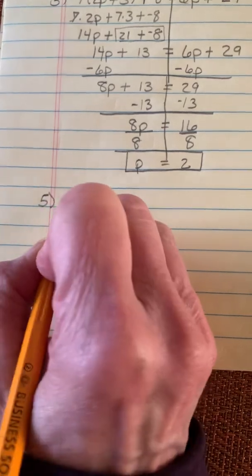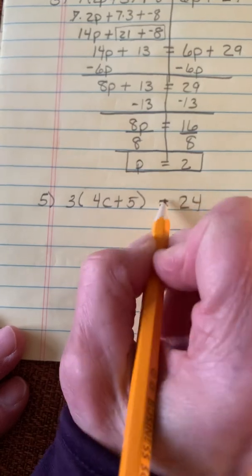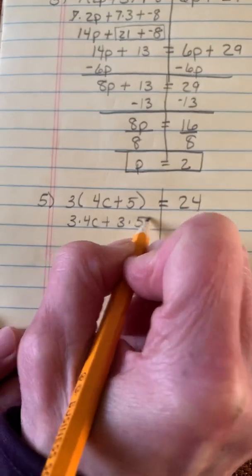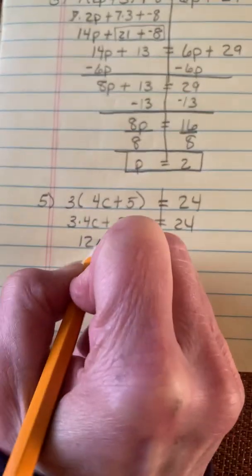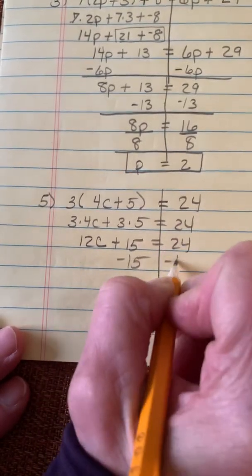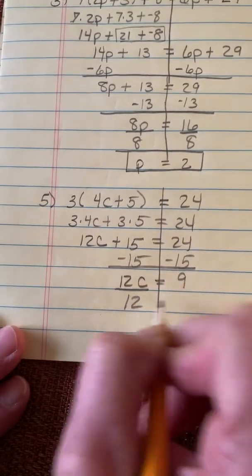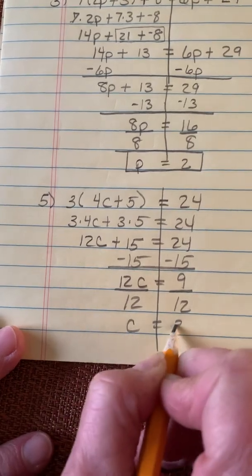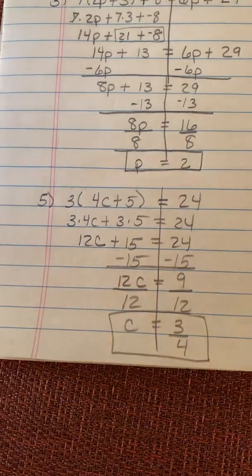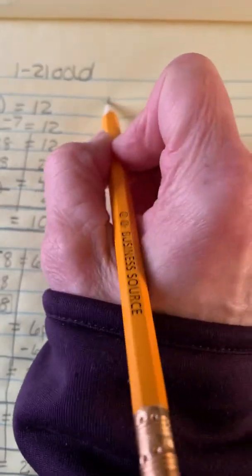Moving on to 5. 3 times the quantity of 4c plus 5 equals 24. Move. I always like to simplify it. You don't have to put it into a decimal. Okay. Moving on to question 7.